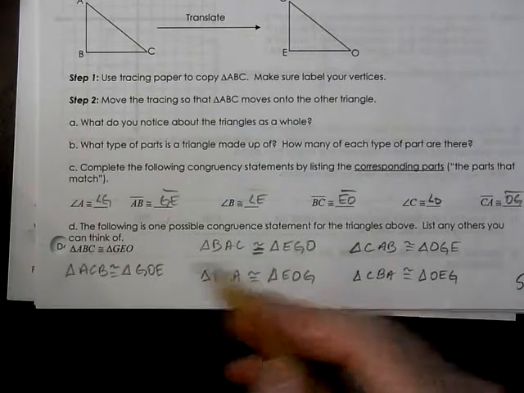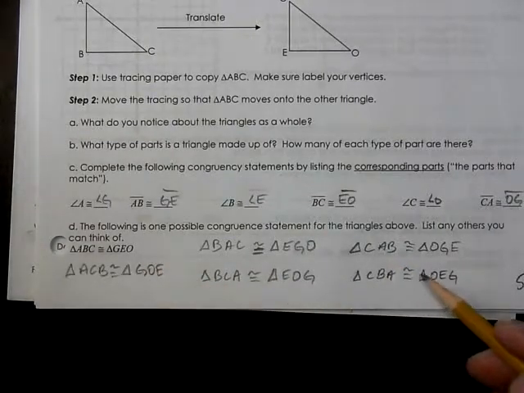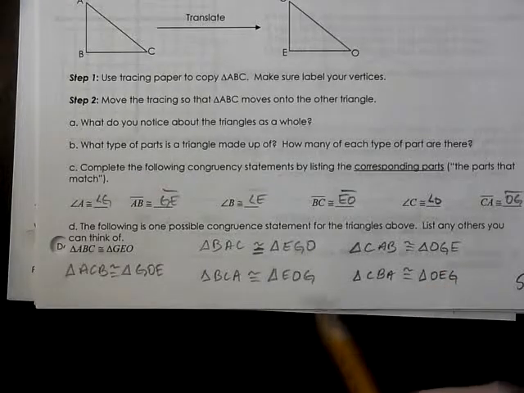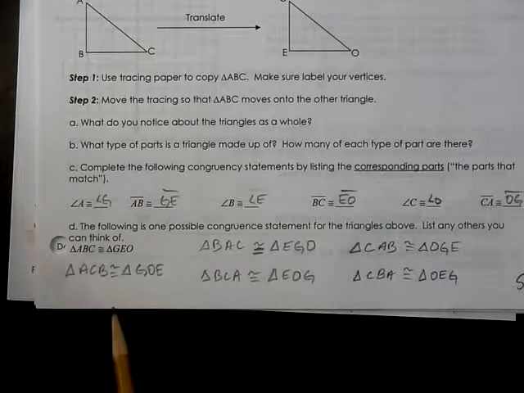So there are 6 ways that you could write the correct congruence statement for any pair of triangles. There are 6 correct answers for any congruence statement. Typically, we'll only have to write down one congruence statement.